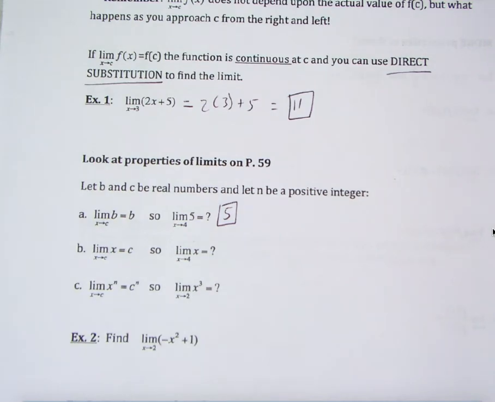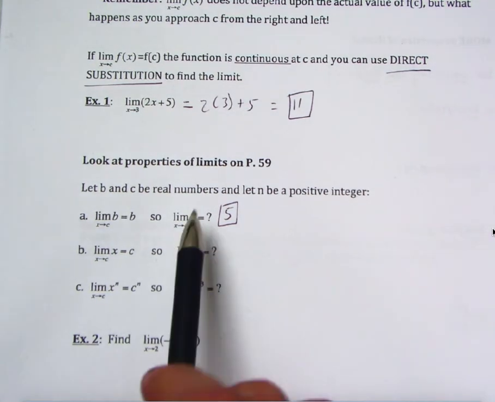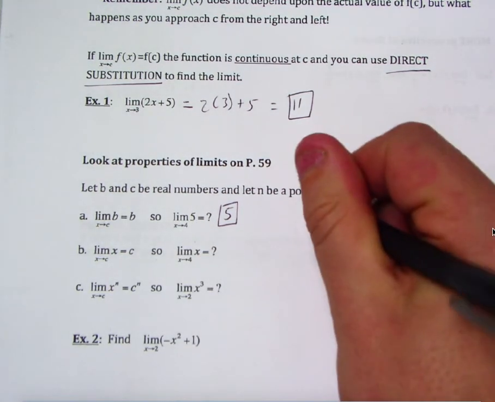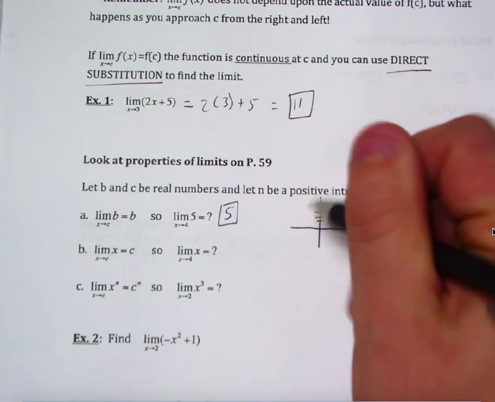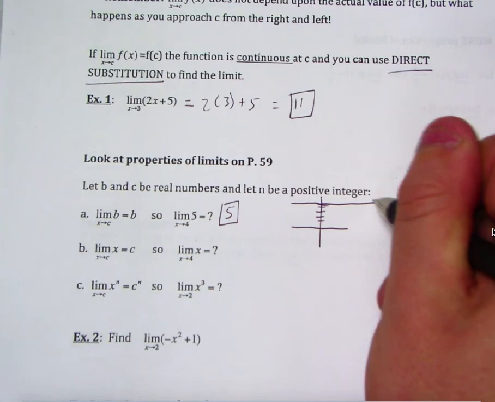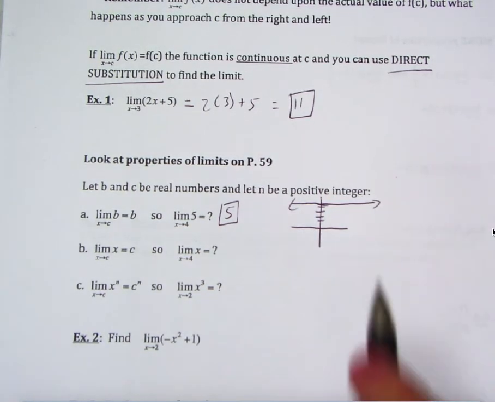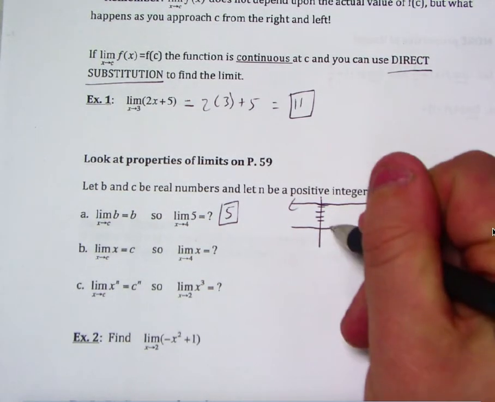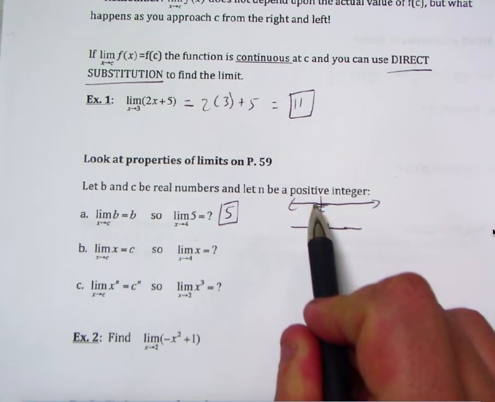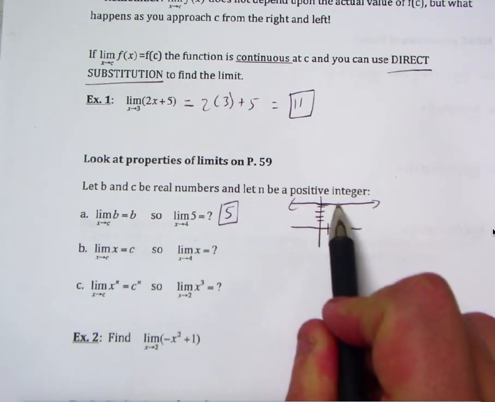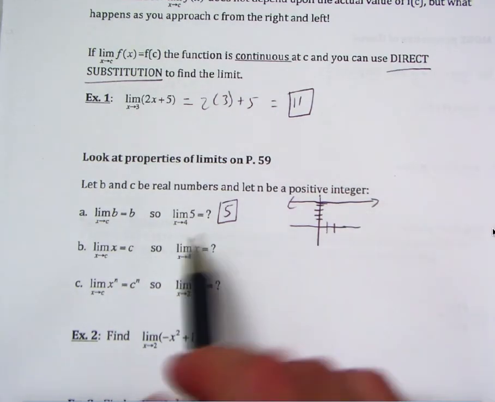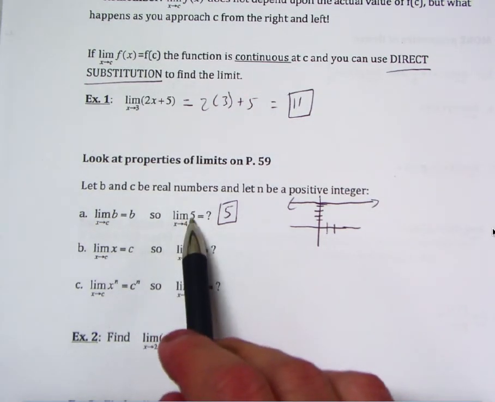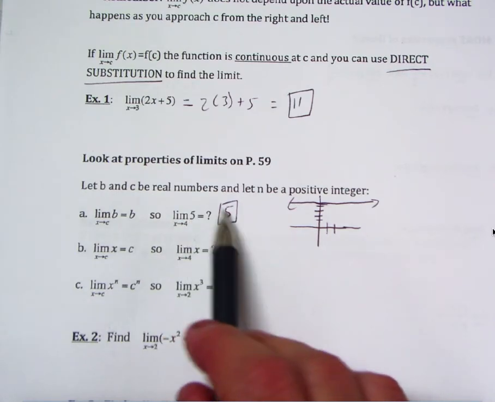Now again, let's try to understand why. Because if we would graph this line, y equals 5, because remember, a constant is just a horizontal line. So I'm going to graph that line, y equals 5. No matter what x is approaching, if I find the limit as x approaches 1, well, our y value is approaching 5 from the left and the right. If x approaches 2, 5 again. So it doesn't matter what x is approaching. If you have a horizontal line, your limit is going to be whatever that value is.